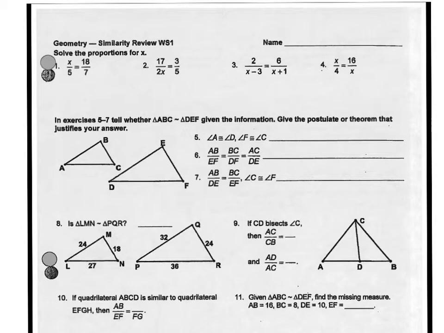Hey guys, Mr. Kruger here, working on the similarity review worksheet. And I know what you're thinking, we did similarity before we even jumped into right triangles, and you're completely correct.